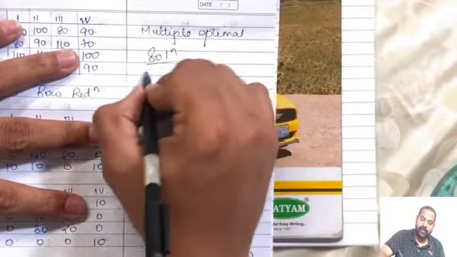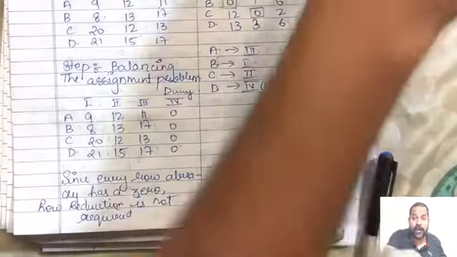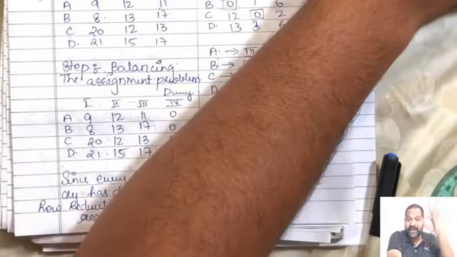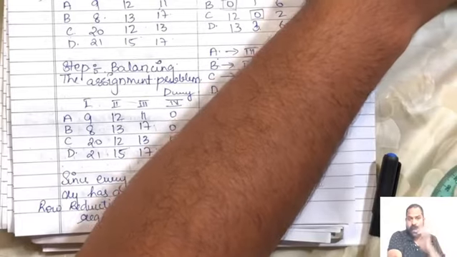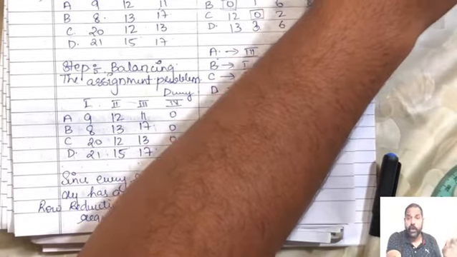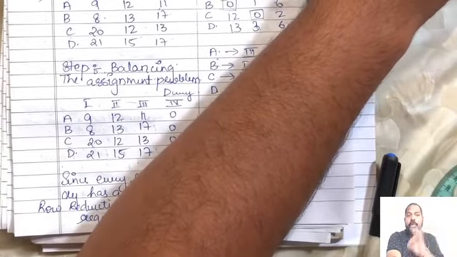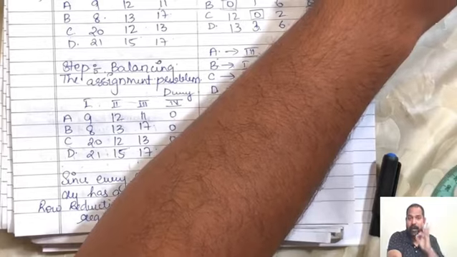What does that mean? Up till now, I was getting an optimal solution. What do you mean by optimal? Optimal means best. And there was no confusion. That one solution is the best solution. And I told you, you make the assignment any other way, you will not get the same answer.